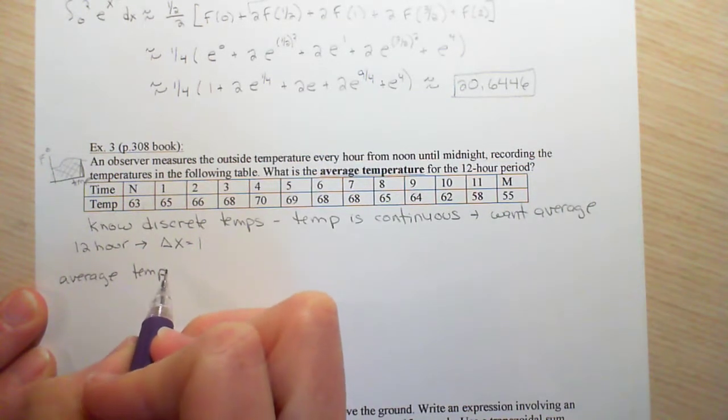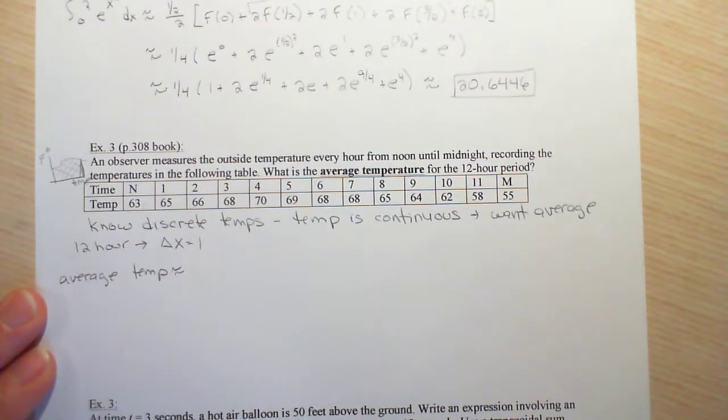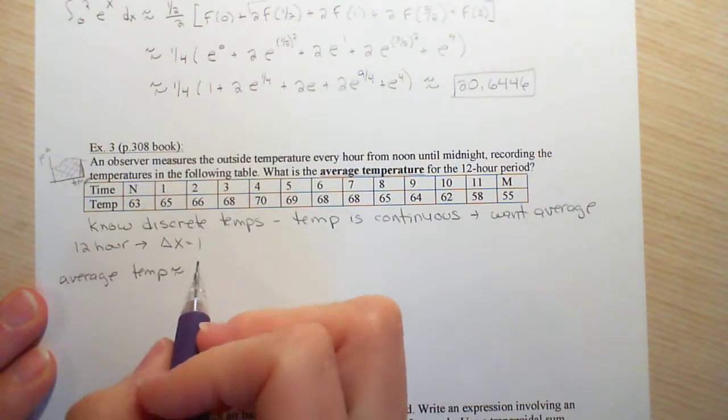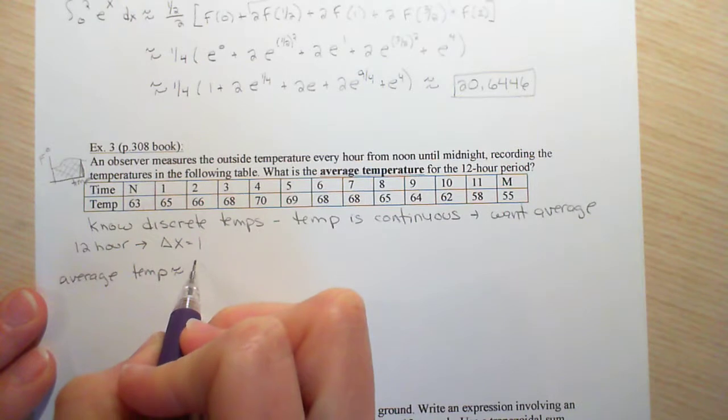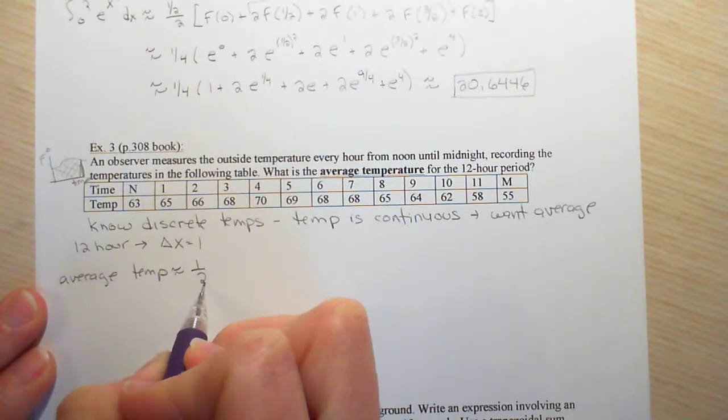is going to be, and I'm going to do an approximate here because we're going to get a decimal. Our formula says delta x over 2, so that would be 1 over 2.